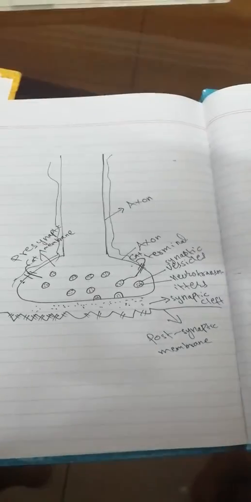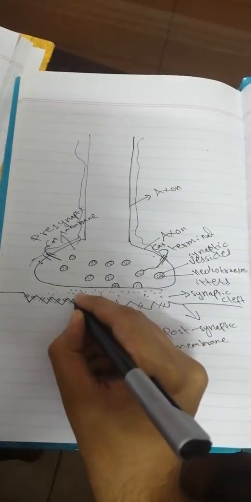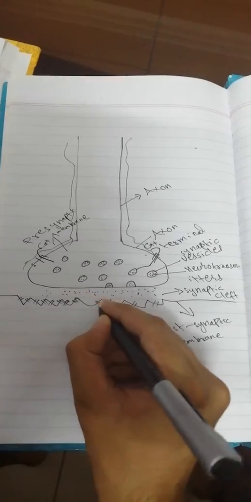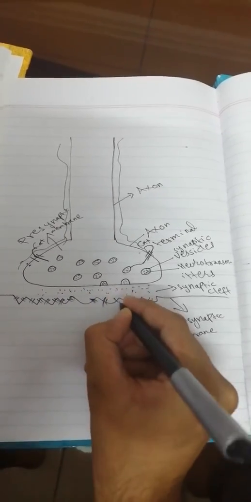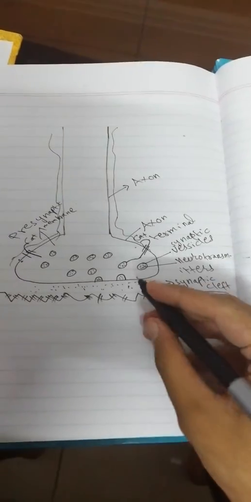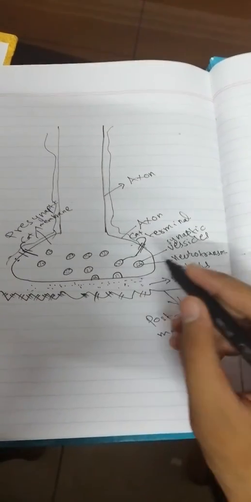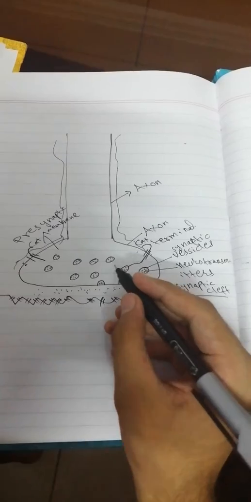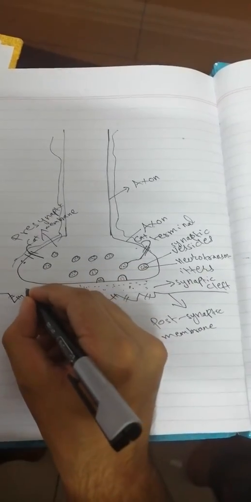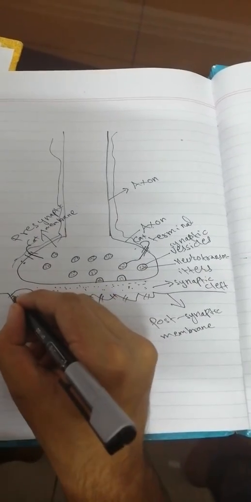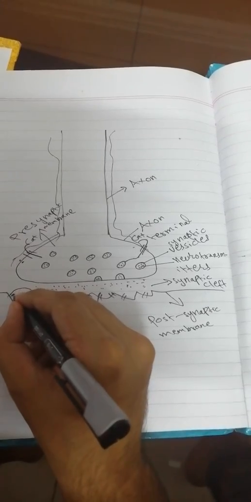Now when these neurotransmitters reach the synaptic cleft, they attach to their receptors on the voltage gated sodium channels.